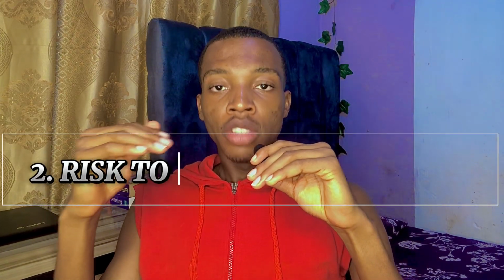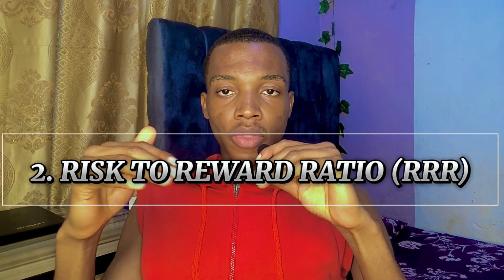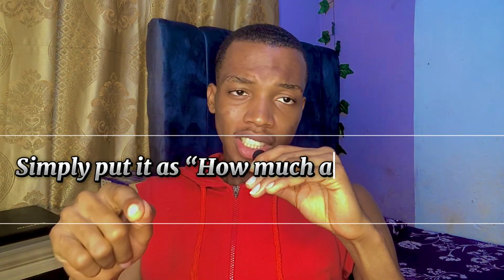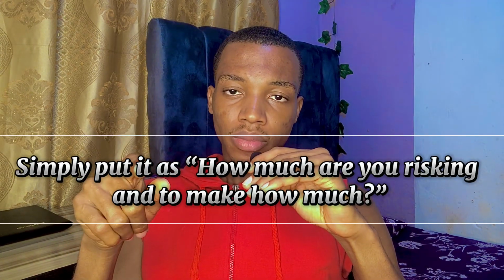So the second one I have right here is risk to reward ratio. It's called RRR. Okay, listen up. This one right here can save you from blowing your account. Yes. Risk to reward simply means how much are you risking and to make how much. That is simply what it means.